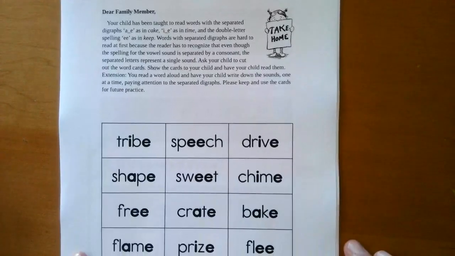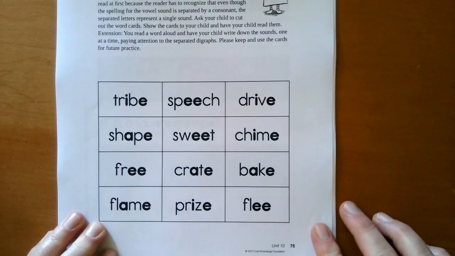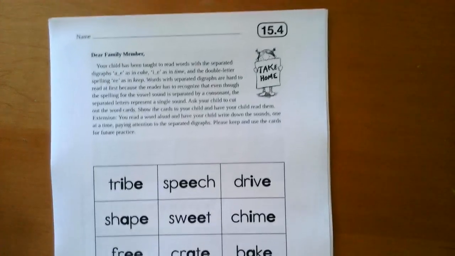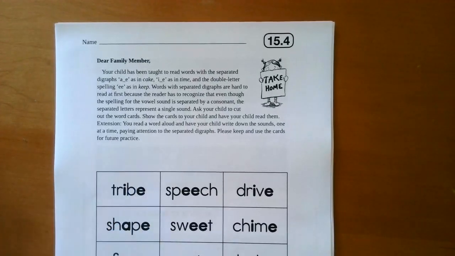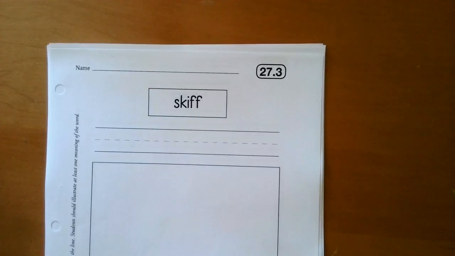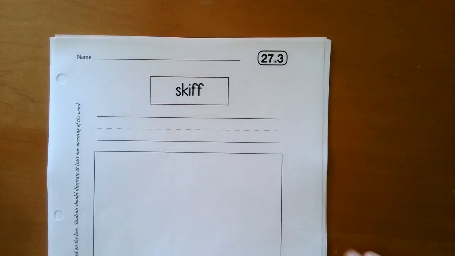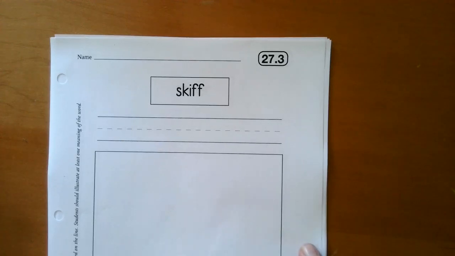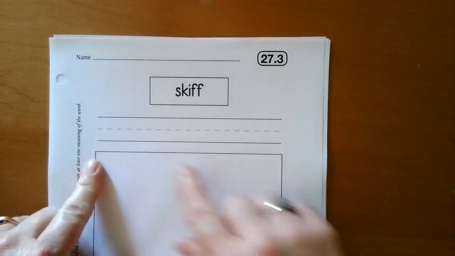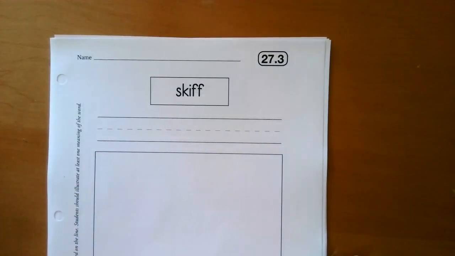A take-home page with all of the long vowel sounds that have been taught at this point gives parents ideas of things that they can do with these. They have a lot of vocabulary pages, and this is from one of the stories. I believe most, if not all of them, are from the stories or the readers that go along with this unit. And then they would just rewrite the word, and then they would draw a picture of what a skiff is.